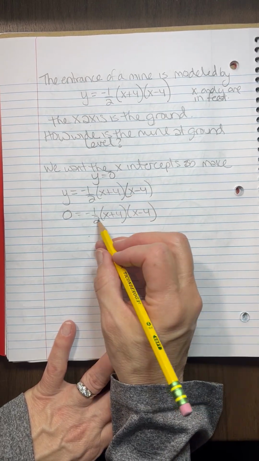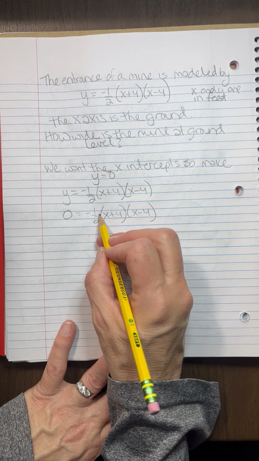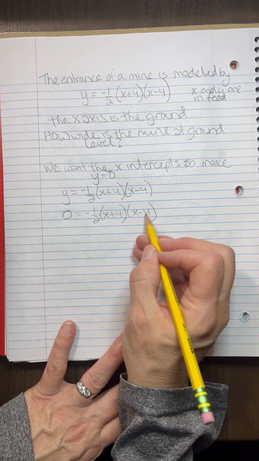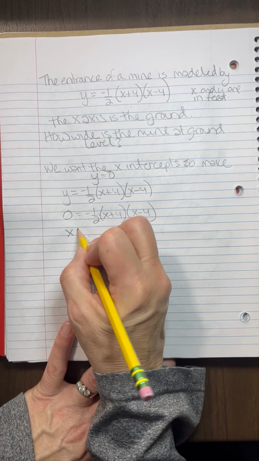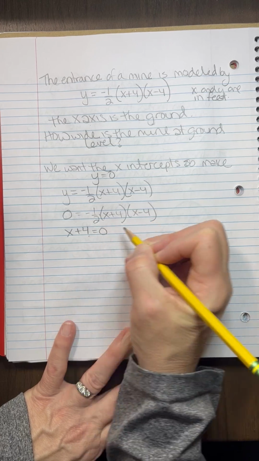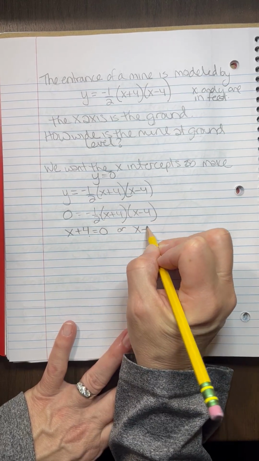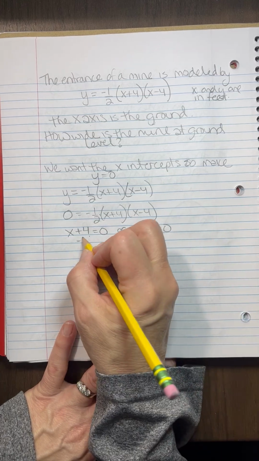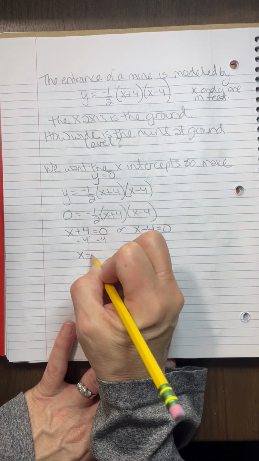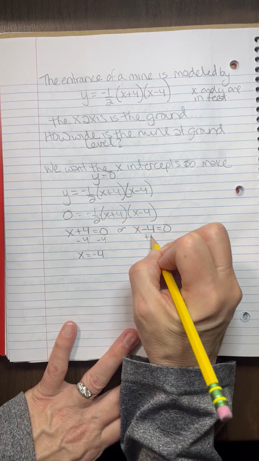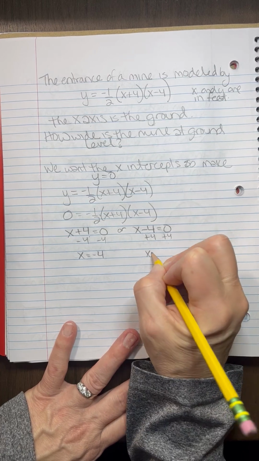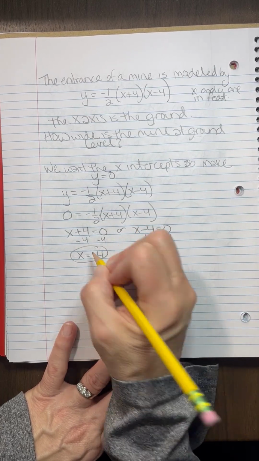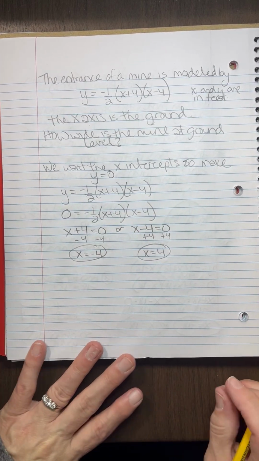Okay, this negative 1/2 isn't going to change anything because it's being multiplied, so we're just going to solve for x. So x plus 4 has to equal 0, or x minus 4 has to equal 0. Subtract 4, x equals negative 4, add 4, x equals positive 4. Those are your two x-intercepts, right?